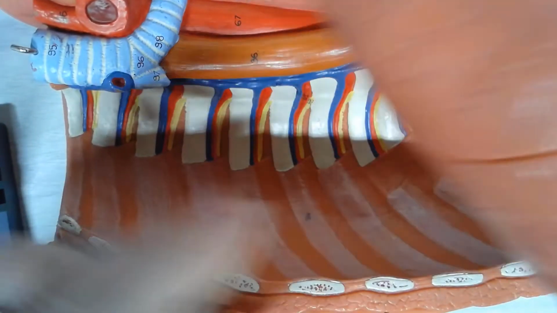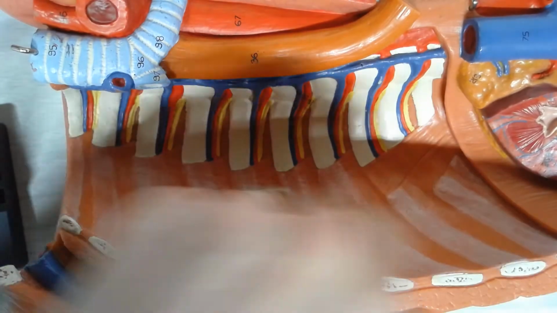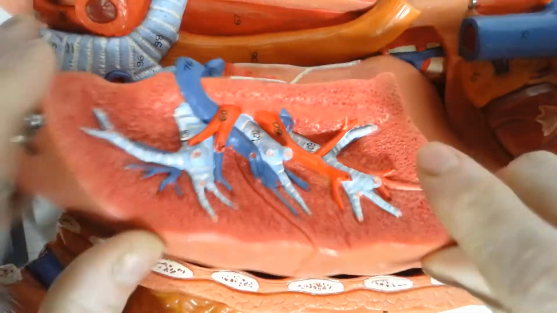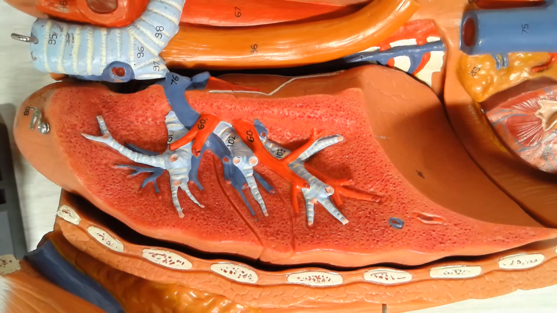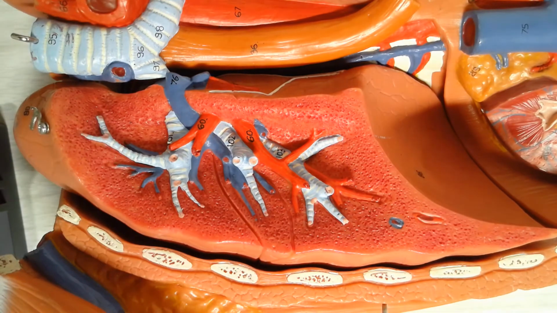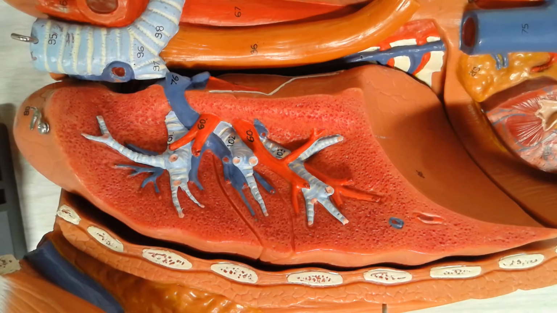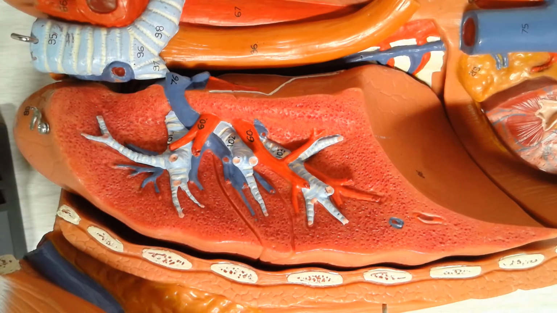So visceral pleura, parietal pleura lines the rib cage. When you put them together like this, okay, it forms the visceral and parietal pleura with the pleural cavity in between, and that completes the structures of the respiratory system lab.